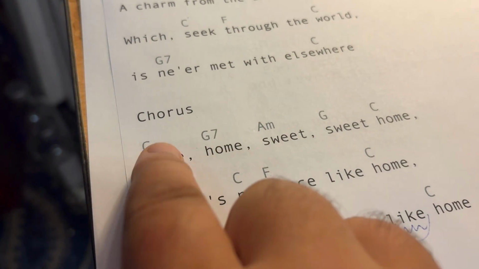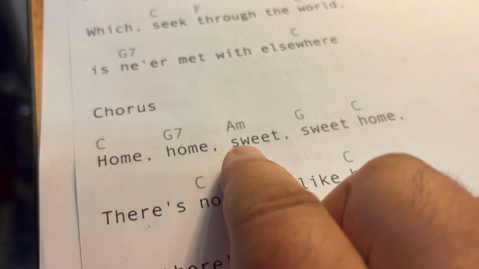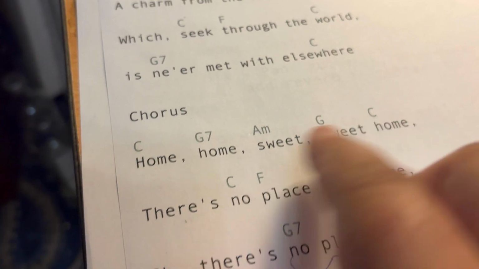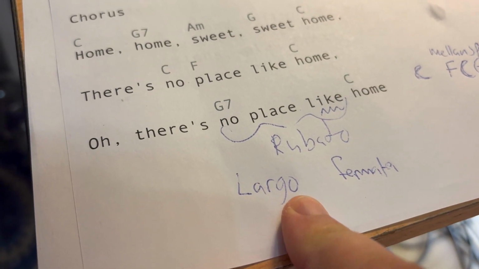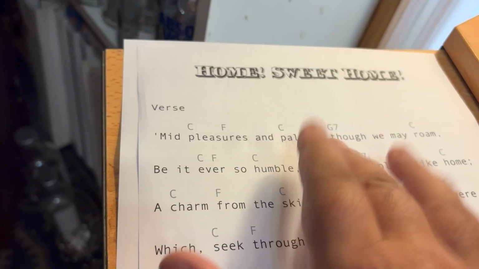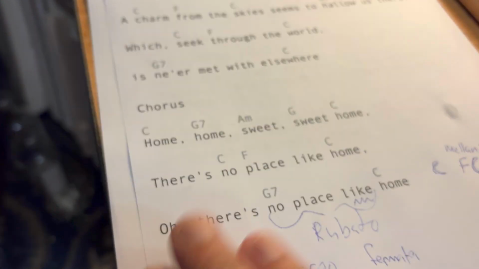And in the chorus, it's basically the same thing, but here, look, the C is switched for A minor. Otherwise, it's the same thing, but here I wrote some comments. The tempo is the same all the way down to the last line of the chorus.